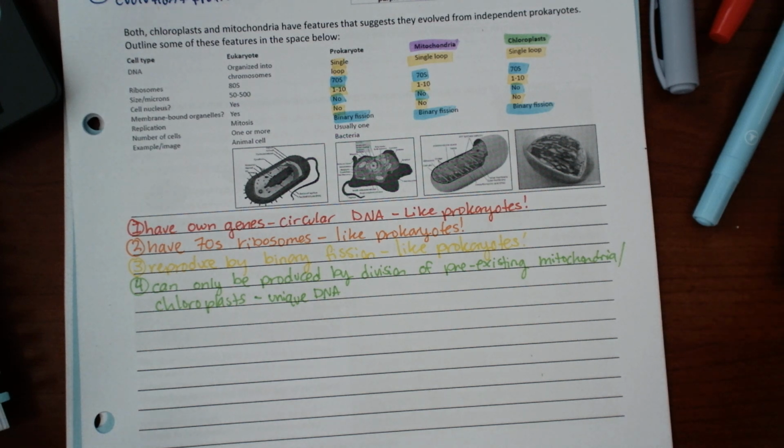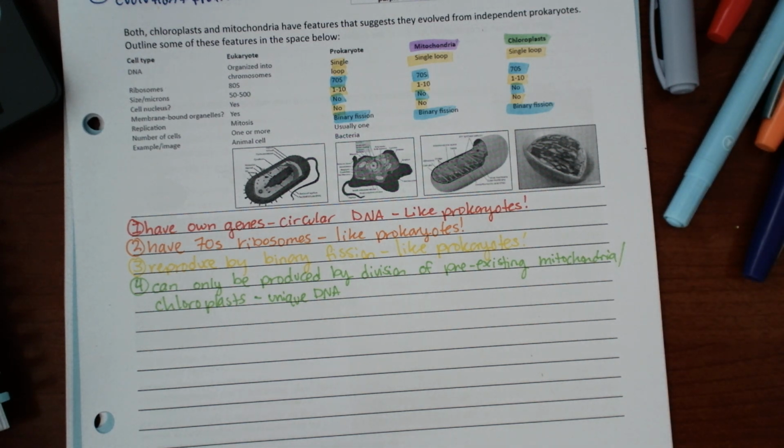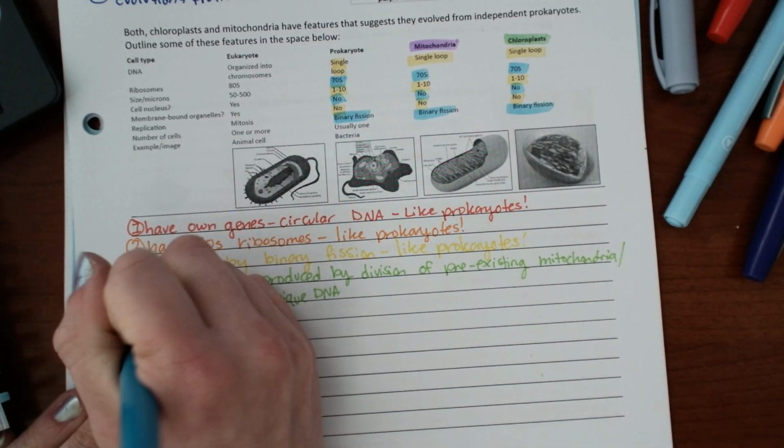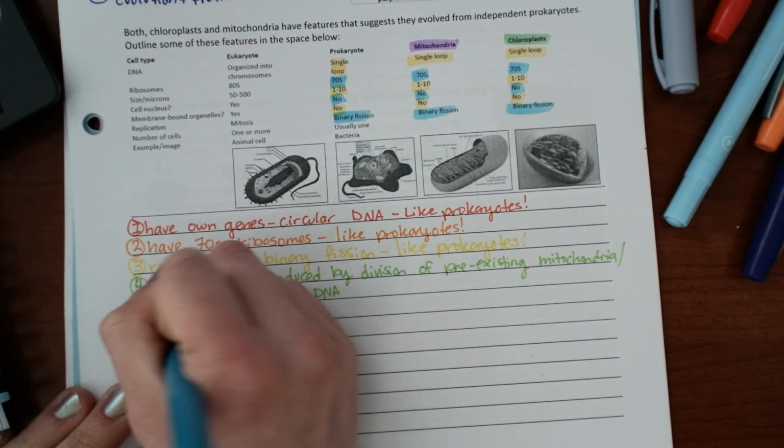And then last up, and probably the most important, where's the teal? There we go. Five, they have a double membrane.